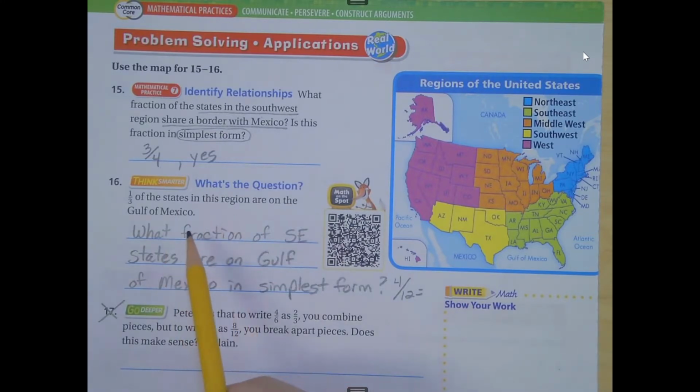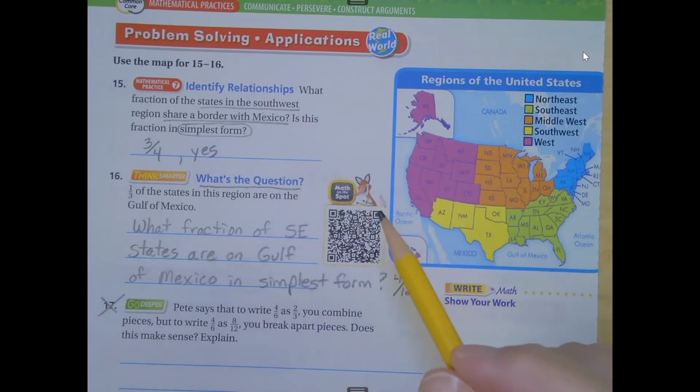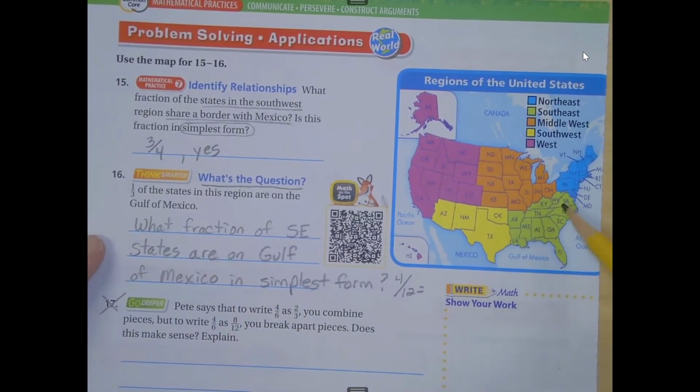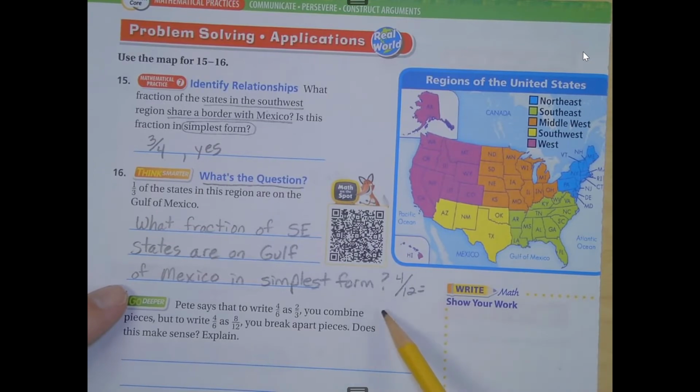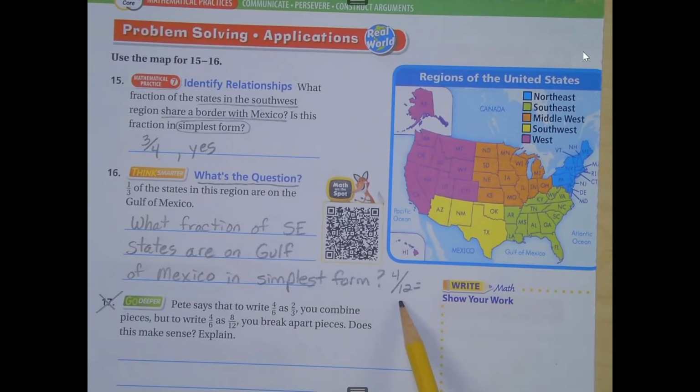Okay, 1/3 of the states in this region are on the Gulf of Mexico. So I'm going to look at the Gulf of Mexico. I don't think 1 out of 3 is going to be the southwest states, but if I look at the southeast states, I can see that 1/3 of the states in this region are on the Gulf of Mexico. So my question might be, what fraction of the southeast states are on the Gulf of Mexico in the simplest form? Because I can see that I've got 1, 2, 3, 4 out of 12 touch the Gulf of Mexico. But that's not in the simplest form.